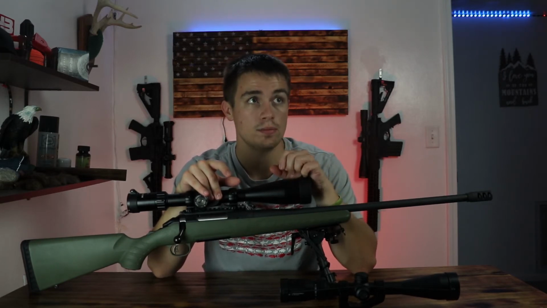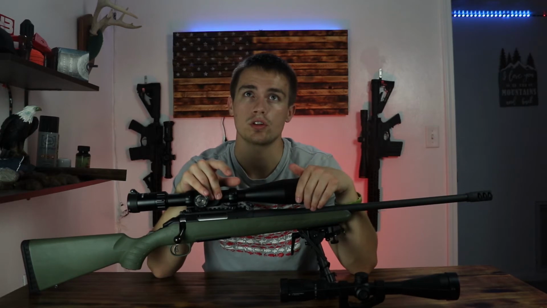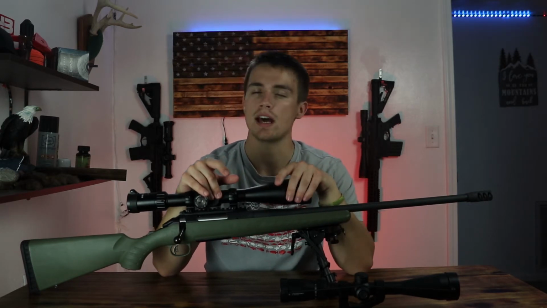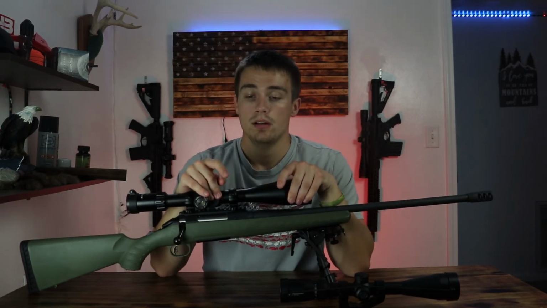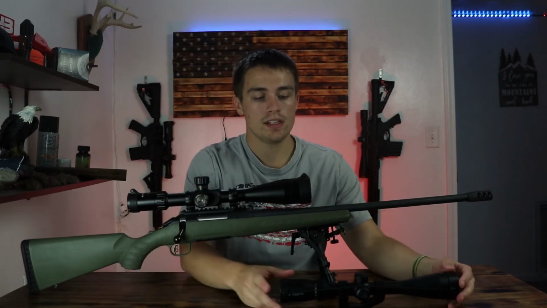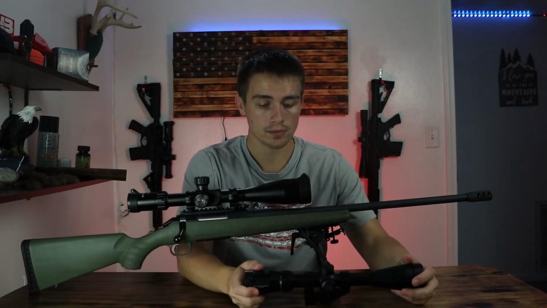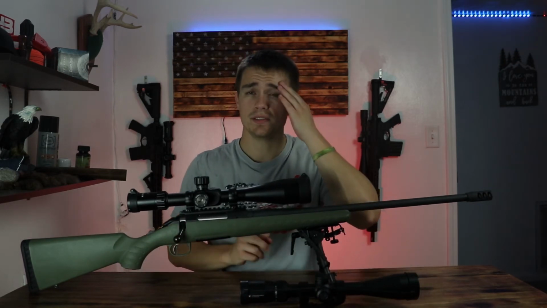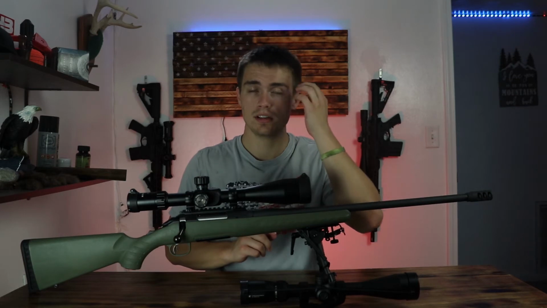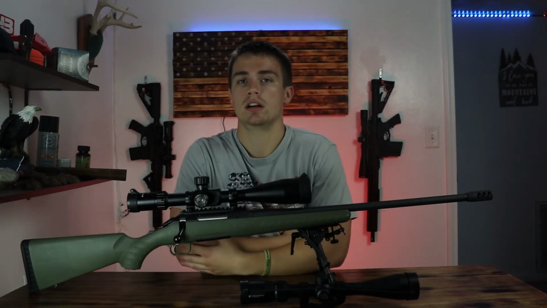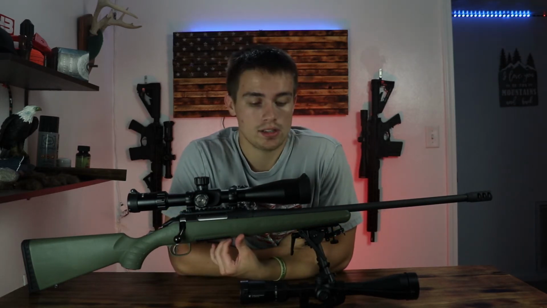And the cheapest Vortex first focal plane scope I know is $400. It's the Diamondback. But they tend to be a little bit pricey. This 4-12 Vortex Crossfire right here, this first focal plane optic, it's really inexpensive. I think it's around $150, which is a great price range.